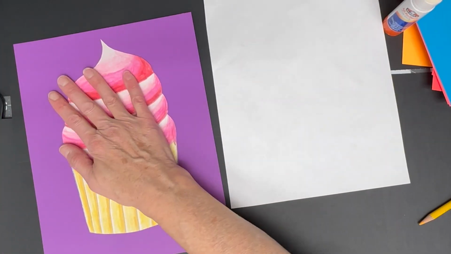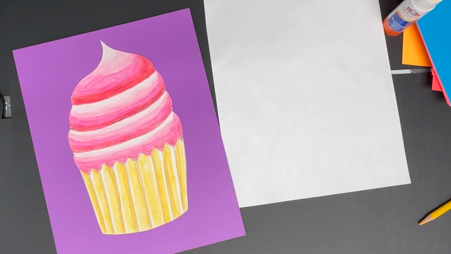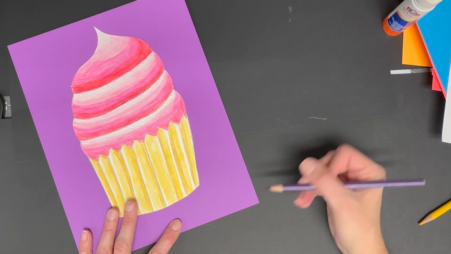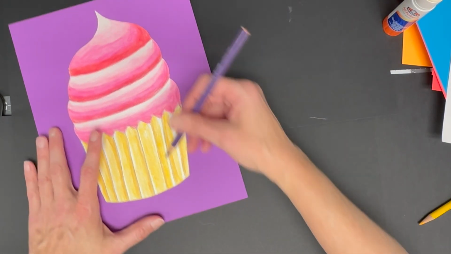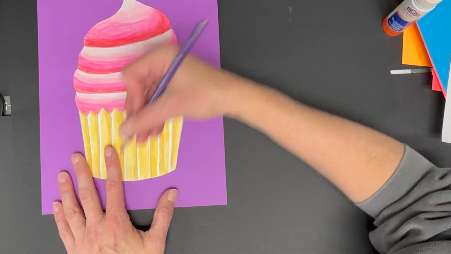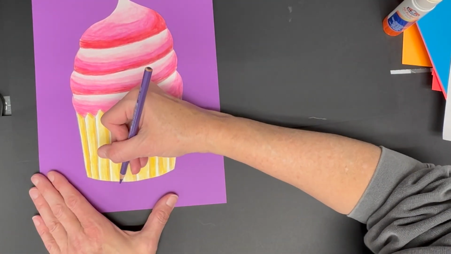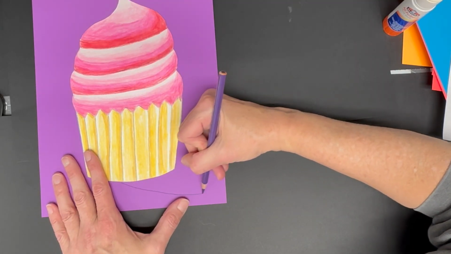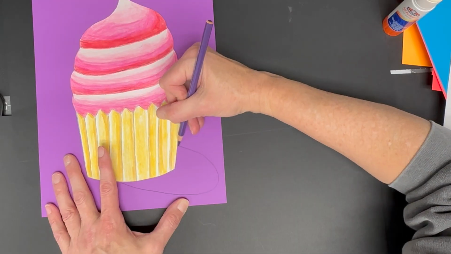And now you're going to take a violet or a darker color of whatever your background paper is. Mine is violet, so I'm going to use like a darker color of the paper, and I'm just going to draw the shadow that the cupcake's sitting on. And you want to start by drawing it from a little past midway, and it's going to be like an oval that comes around like this.